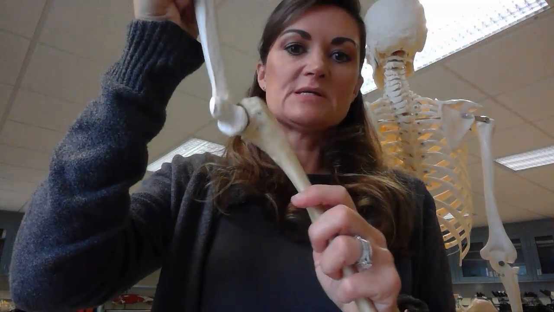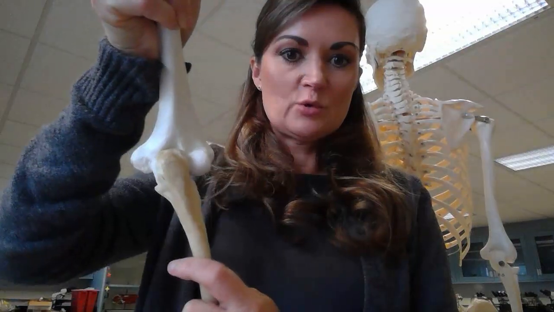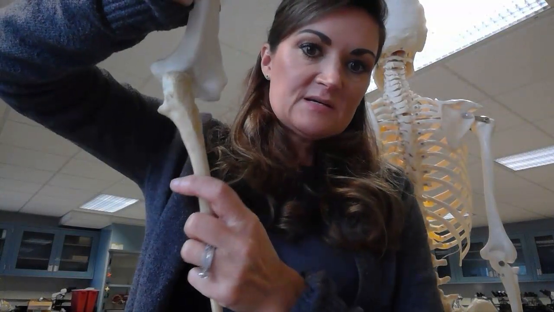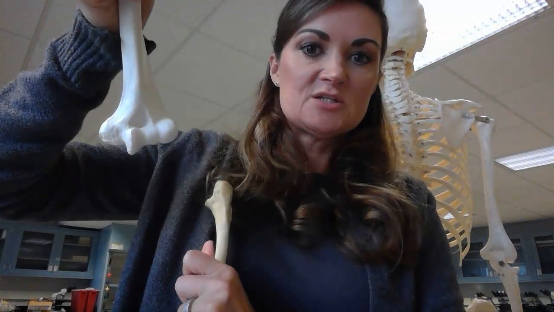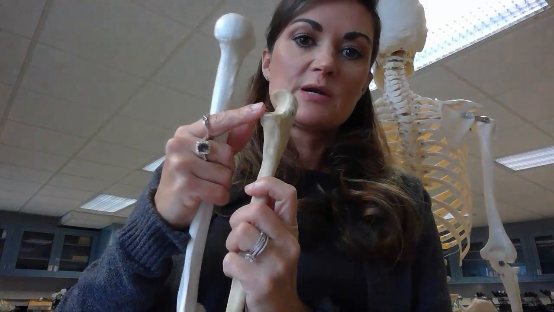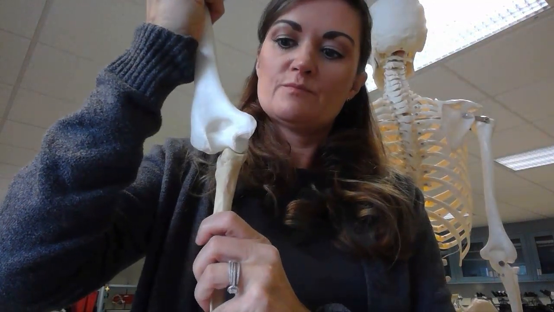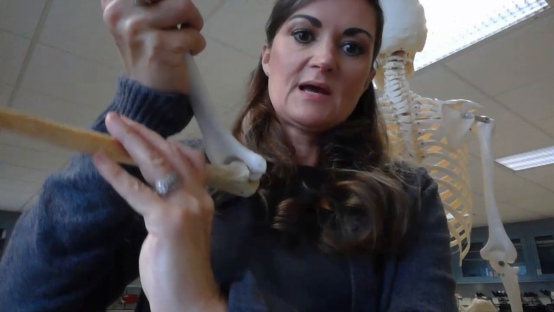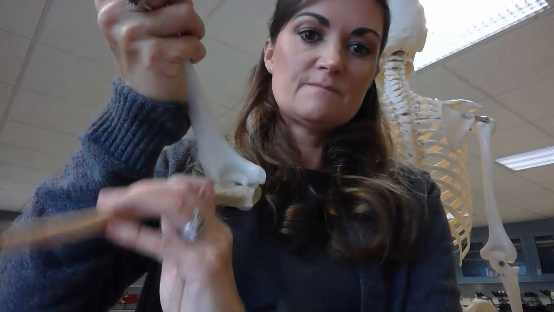So I'll show you the ulna, how it comes in, and how it's going to articulate. So you see the coronoid fossa going in with that coronoid process, so it makes a nice deep indention. The olecranon process is going to come in, and you can see how it goes into that olecranon fossa, or that indention.